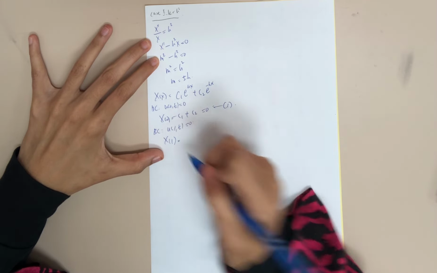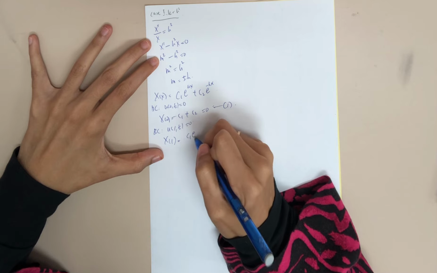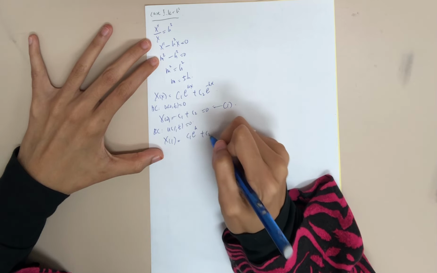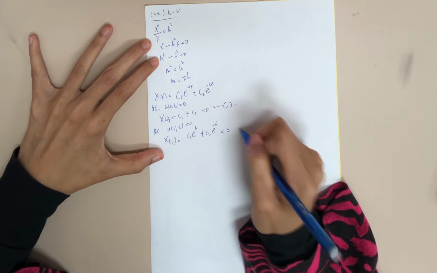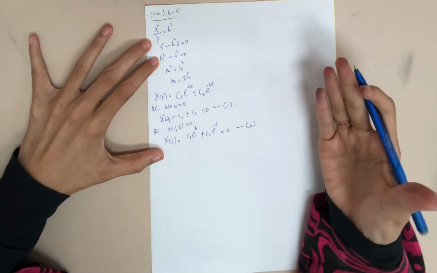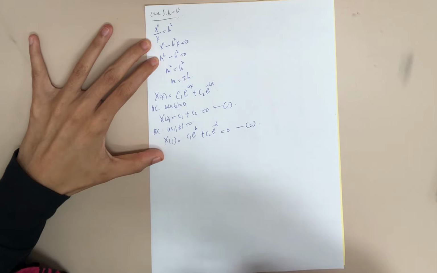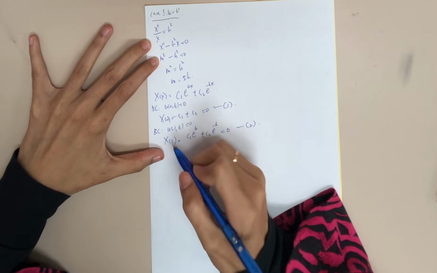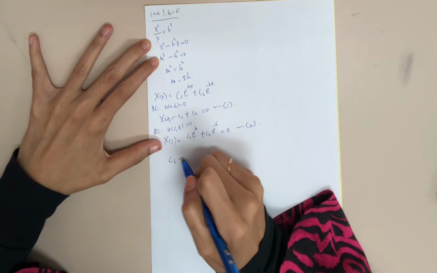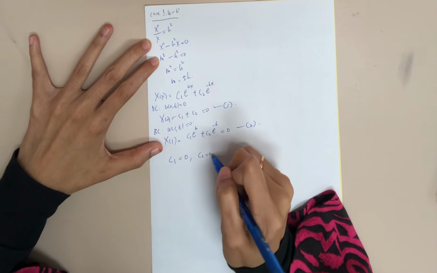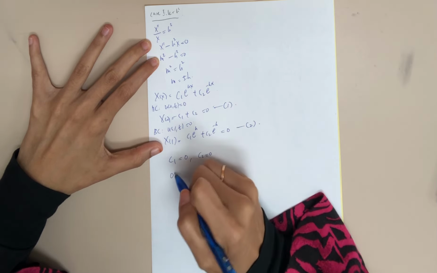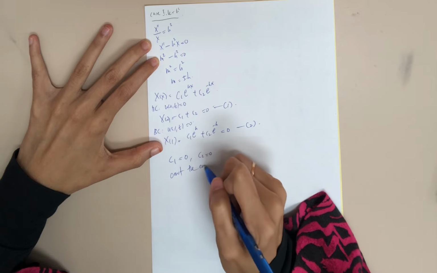Therefore, you will get C1 e to the lambda plus C2 e to the negative lambda equal to 0. This is the second equation. So you do the substitution. I don't want to show it here, I just want to proceed. Therefore C2 will be 0 and C1 is 0. So then you need to omit the case.